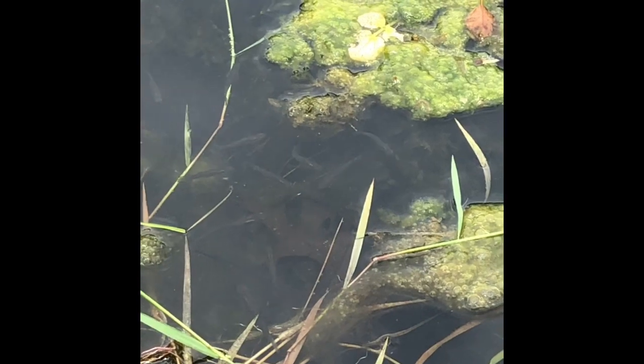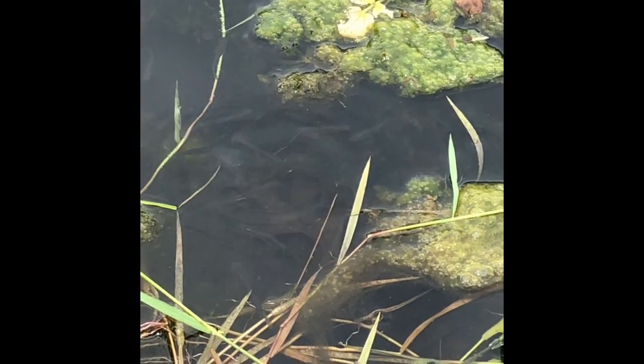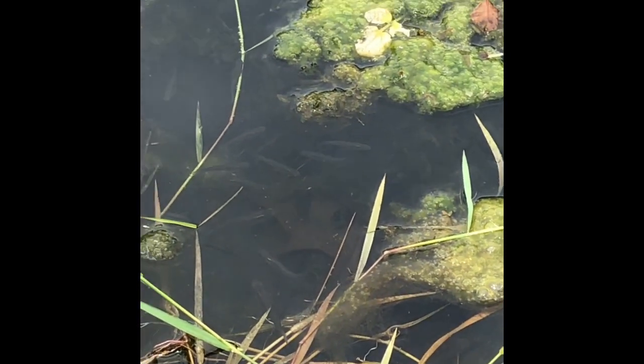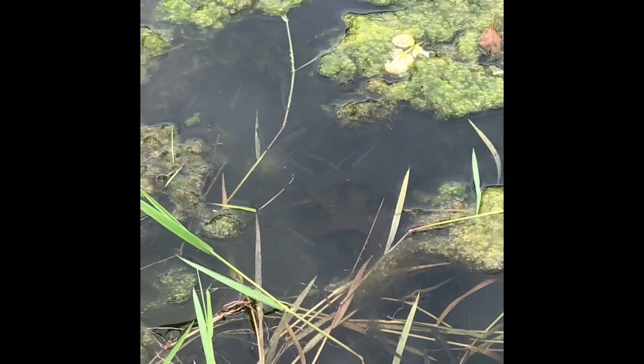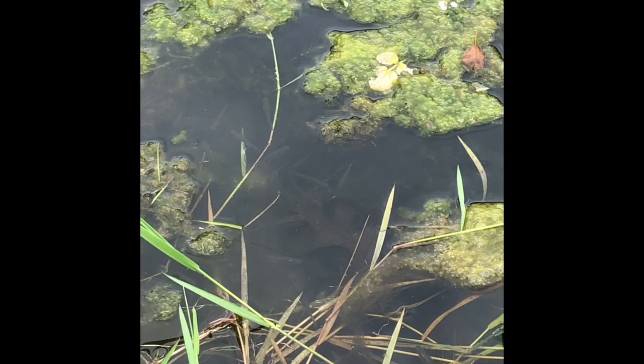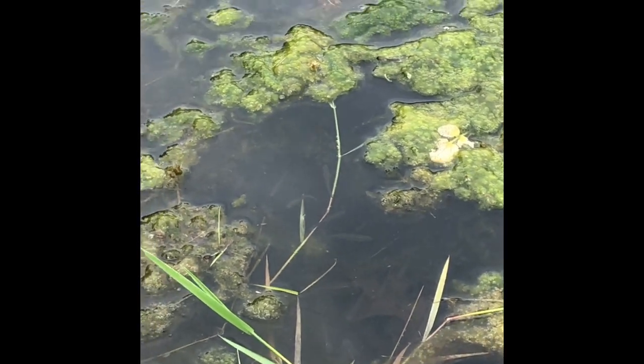In addition to the tadpoles, there's also teeny tiny fish that live in the still waters of the edge of the pond. Just like the tadpoles, they get protection from all of the plants growing around them.